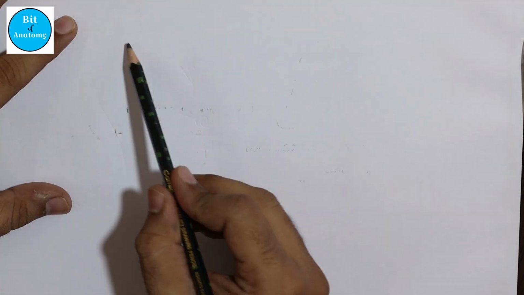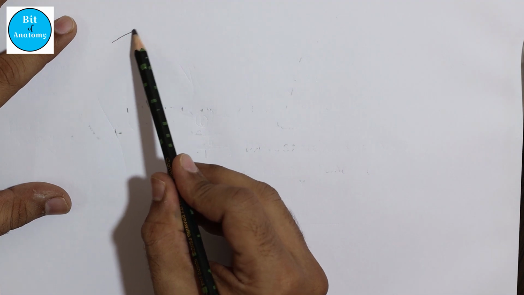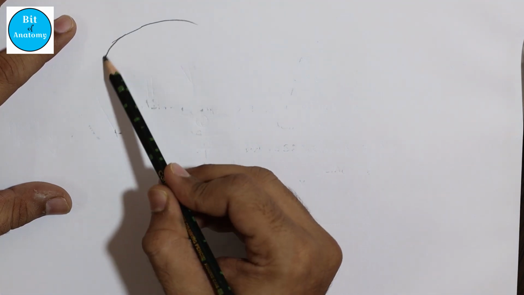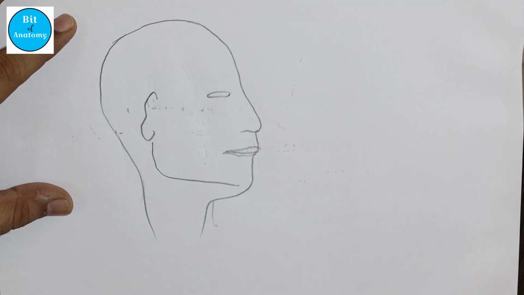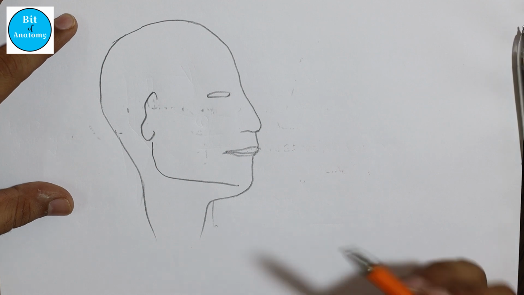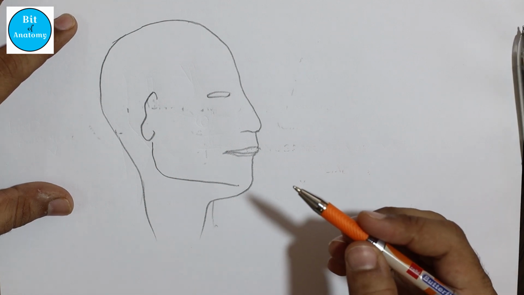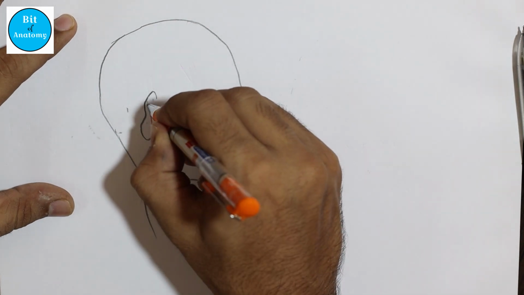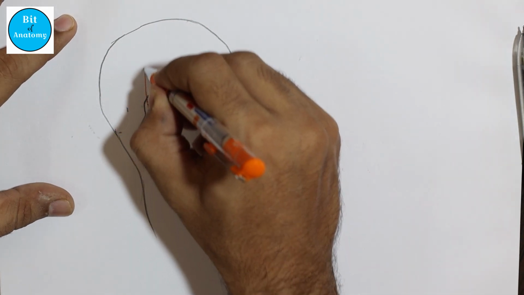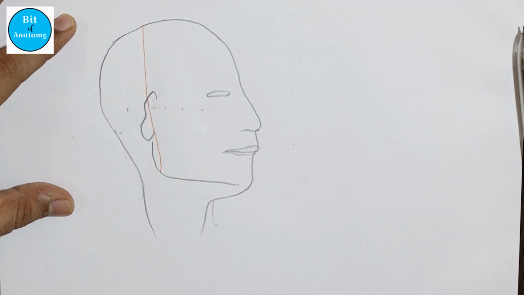And in the end, if we look at the lymphatic drainage of the face, it is divided into three regions. By passing a line from the angle of the mandible, which passes through the middle of the ear and reaches the skull, that is one line.